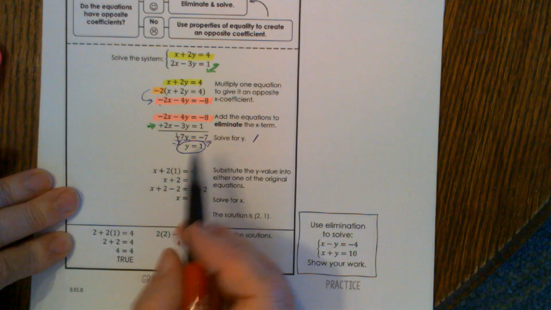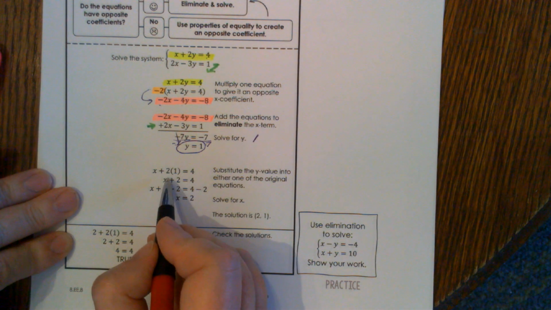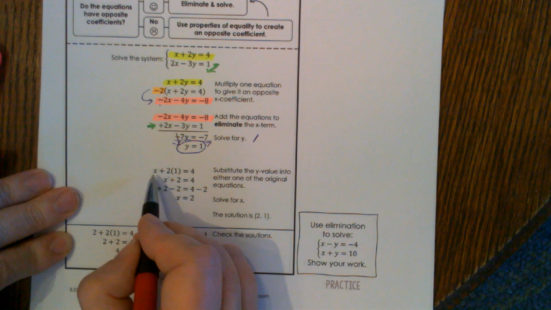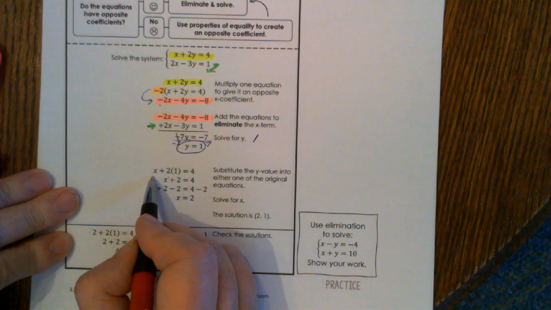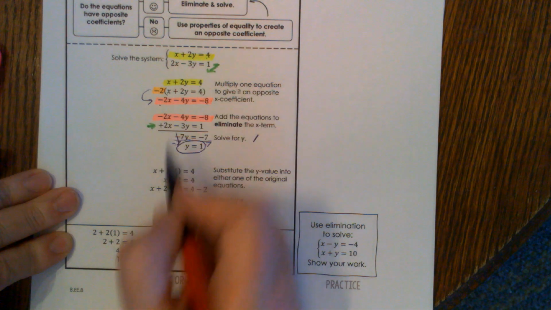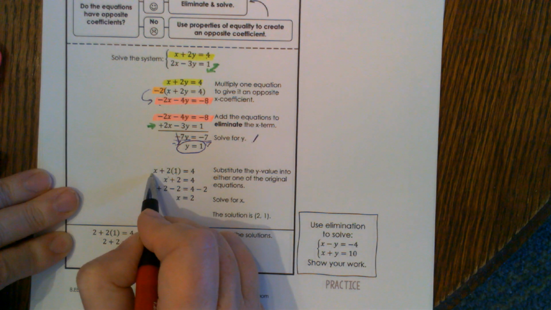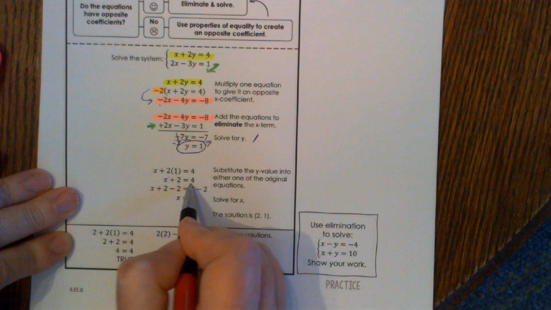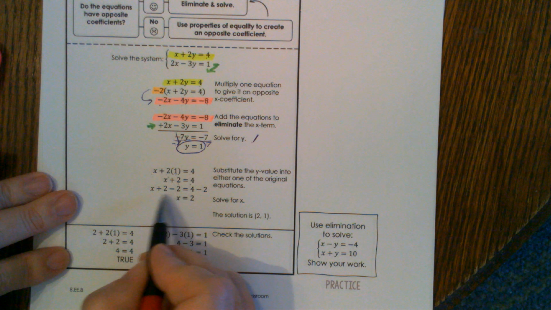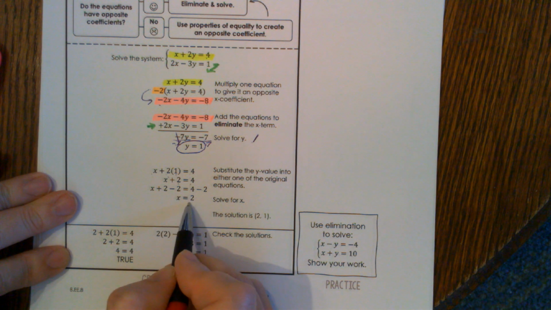Now, what we're going to do is we're going to take this equation back up here, and we're going to put it in down here. So we're going to take x plus 2y, so 2 times y, which is 1, equals 4. So x plus 2 equals 4. Now they do it sideways, x plus 2 minus 2, or 4 minus 2, x equals 2.